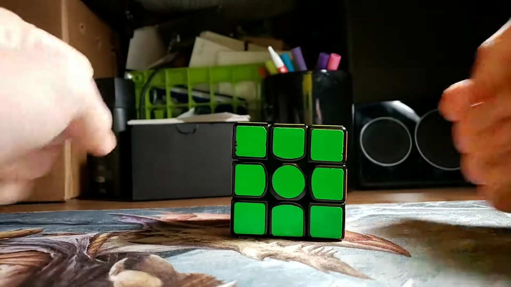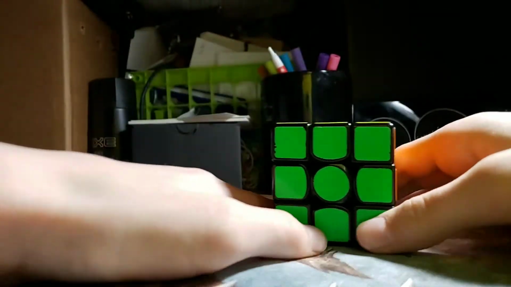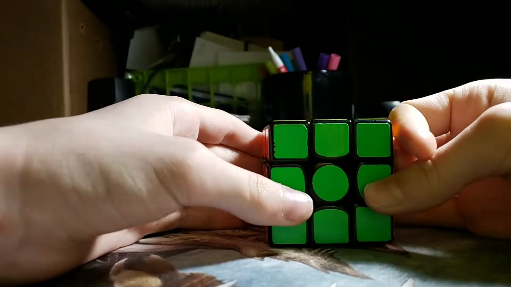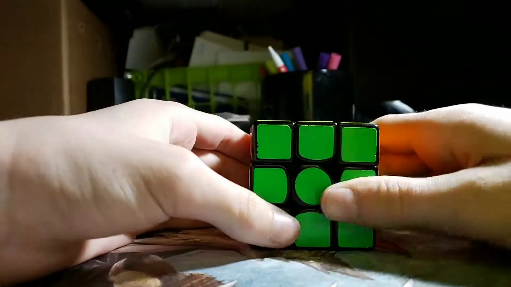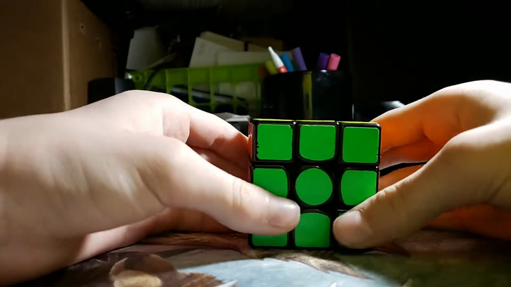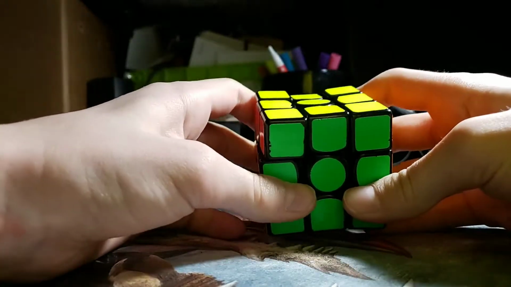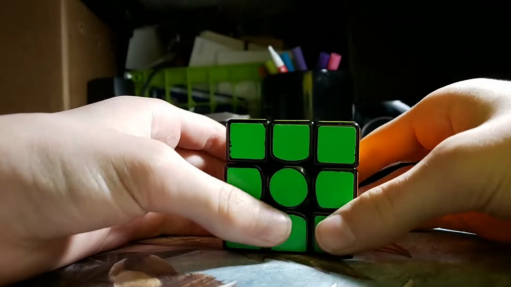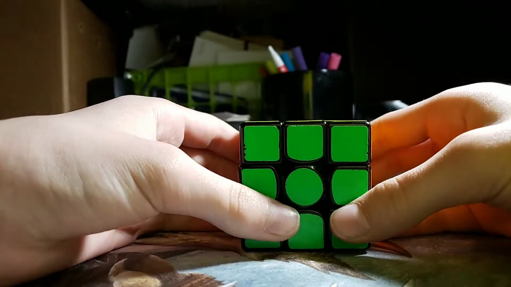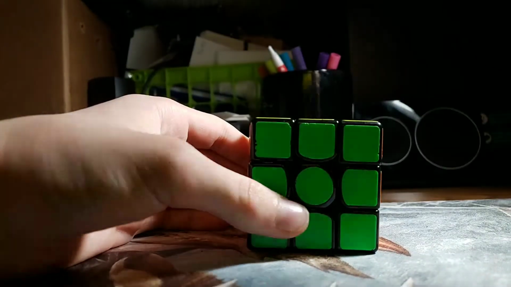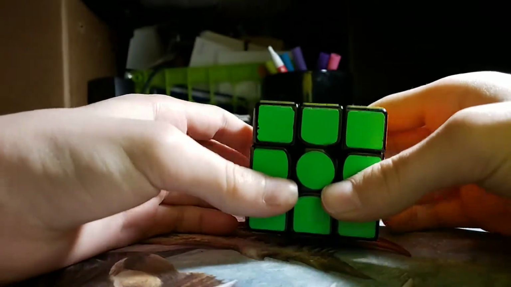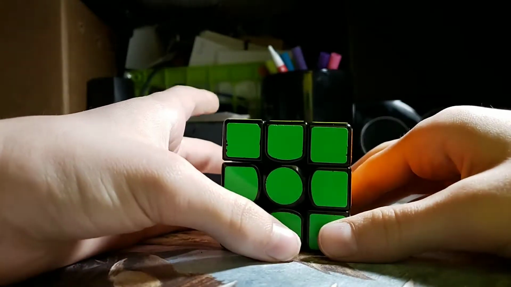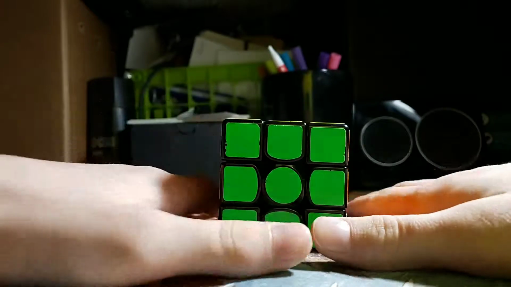So, if you want a fancy abbreviation for this, these are your edge PLLs or EPLLs. So that is all that is for the EPLLs. There were only 4 of them. This is part 1 of our 2-look PLL tutorial. Part 2 will go over the CPLLs or corner PLLs, and there were only 3 of those. But they are definitely harder algorithms. So I'll go over how you recognize them, how you execute, just kind of like in this video.